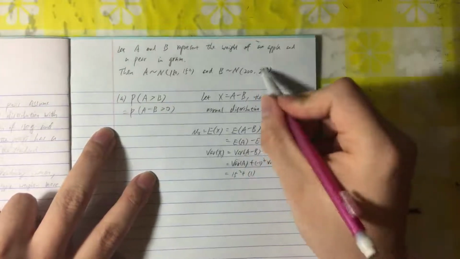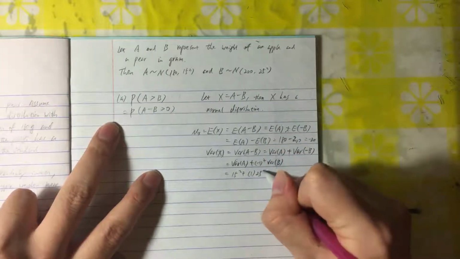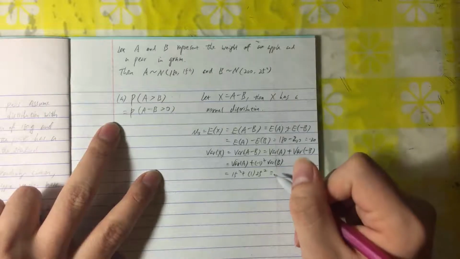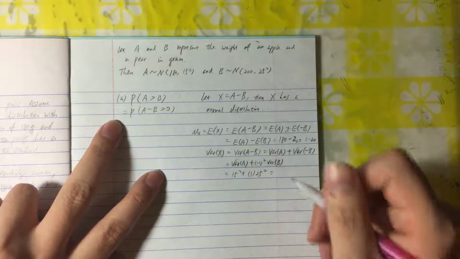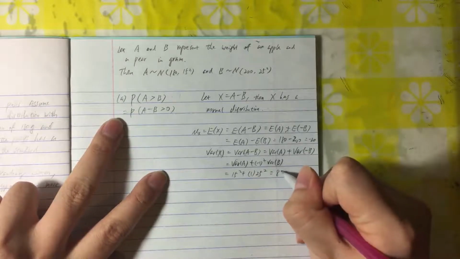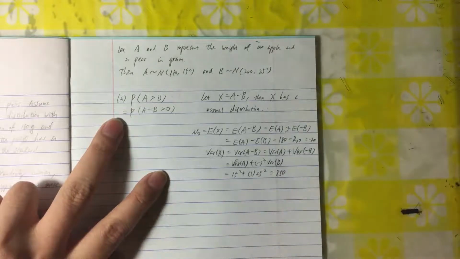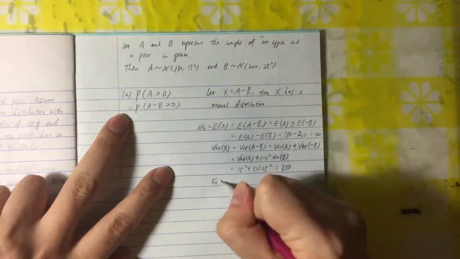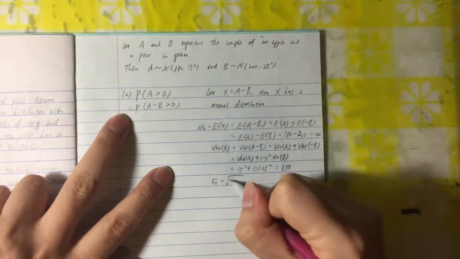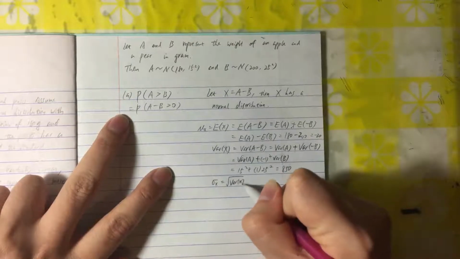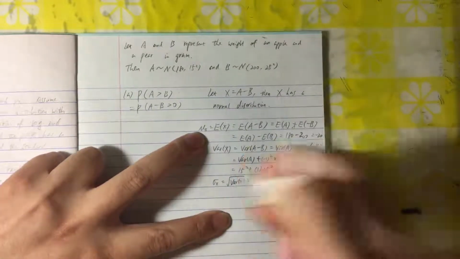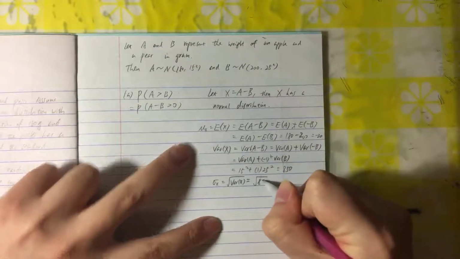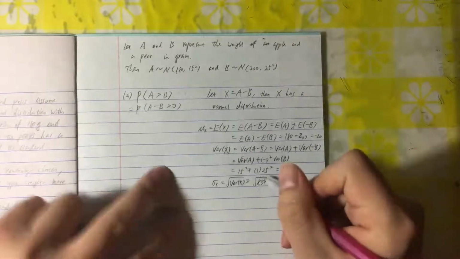Variance of B is 25 squared. Using the calculator, 15 squared plus 25 squared, I get 850. So for the standard deviation, I take the square root of the variance, which is the square root of 850. We can leave it the way it is.